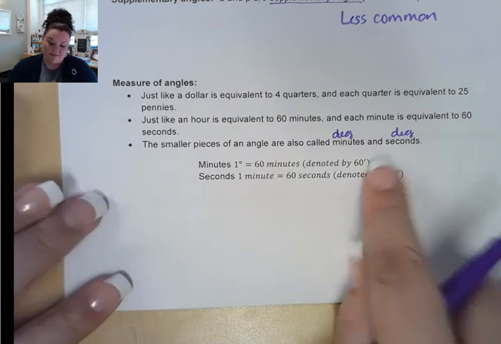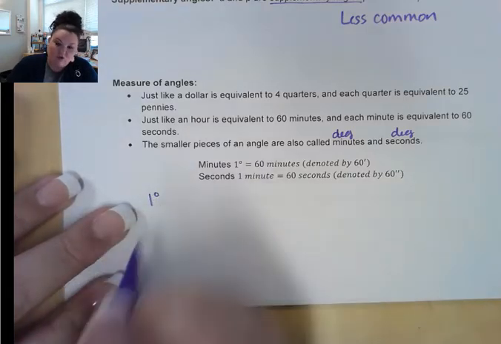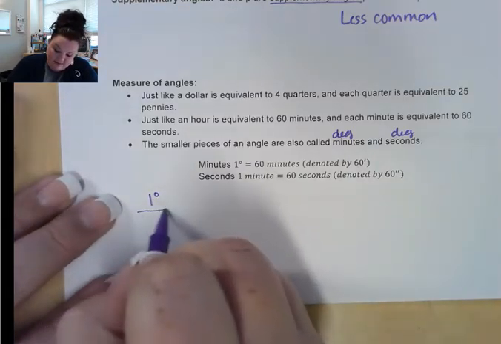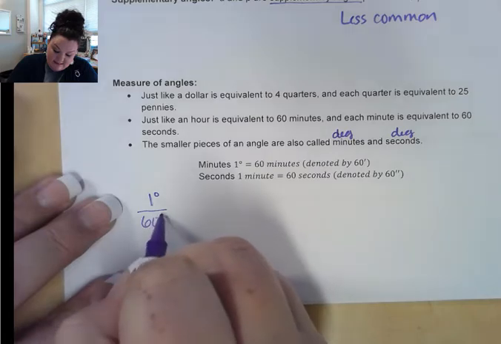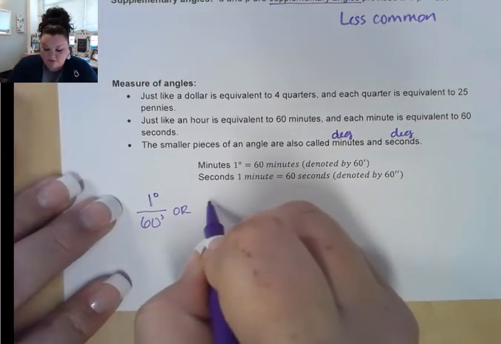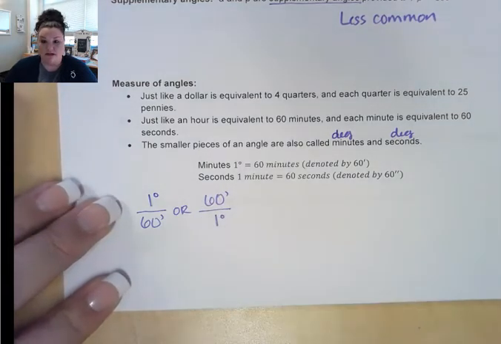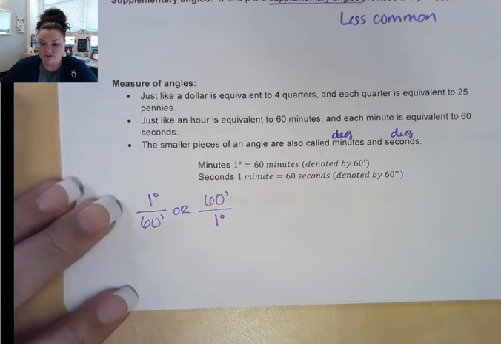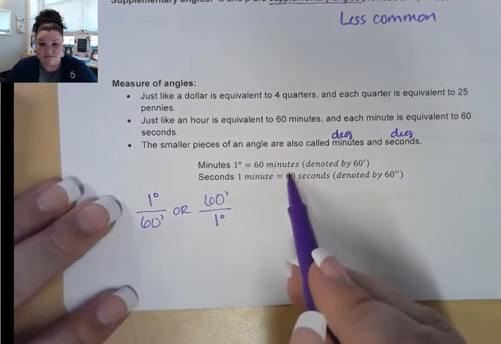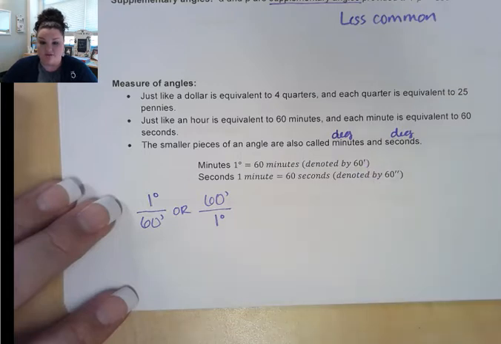That means I could write a ratio saying 1 degree is the same thing as 60 minutes, or 60 minutes is the same thing as 1 degree. So instead of writing the word minutes, because that makes me think of time, we denote it with this apostrophe, which is the correct notation for angle measure.